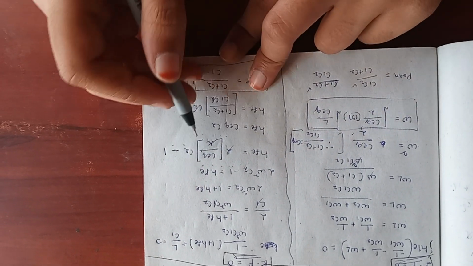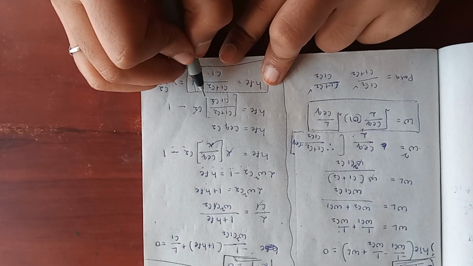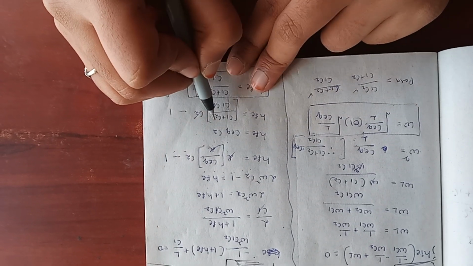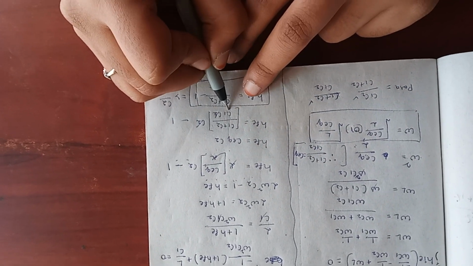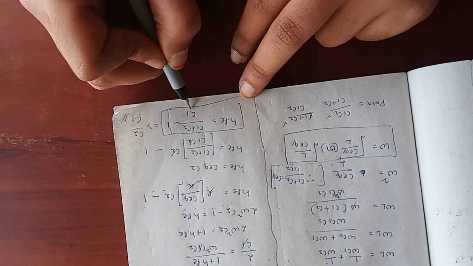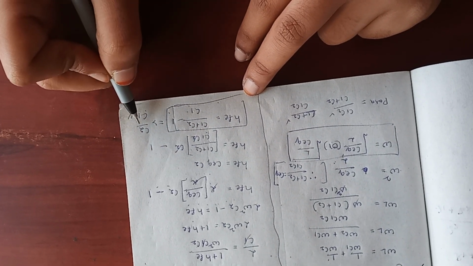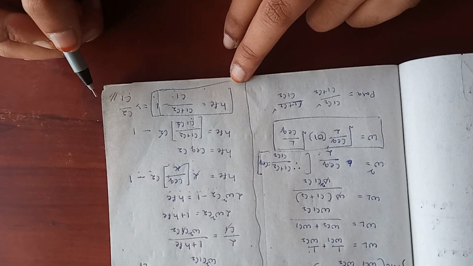C equivalent is nothing but C1 plus C2 by C1 into C2. HFE equals to C equivalent into C2. Let's substitute C equivalent here, and HFE equals to (C1 plus C2) by C1 minus 1, which equals to C2 by C1. Thank you.